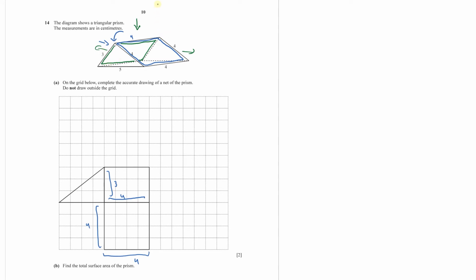And if you look from the top, you will have the 4 by 3 rectangle above this 4 by 4 as shown in the net. So you're basically pressing from the top, and this is moving in this direction and this is moving in this direction to lay flat on the ground.